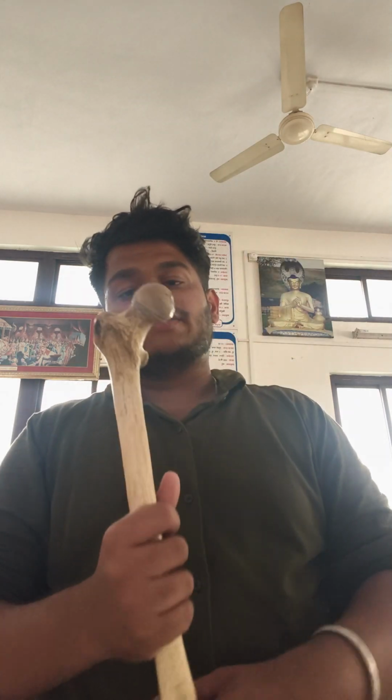Now, the blood supply of the neck. Let us see how blood supply is given to the neck of the femur. The intracapsular part means the part which comes under the capsule. The anterior surface is entirely under the capsule, but of the posterior part only the medial part is under the capsule.